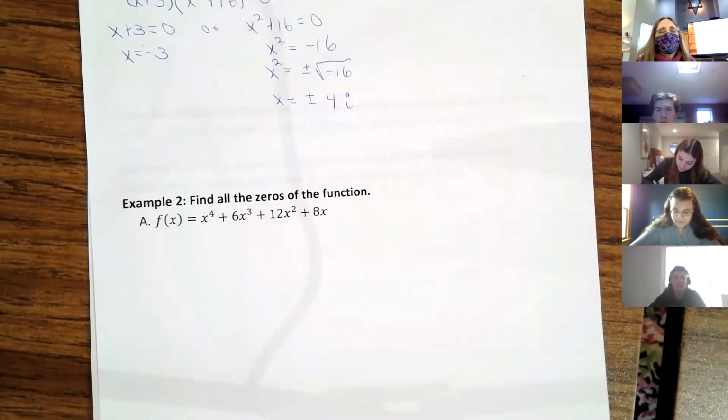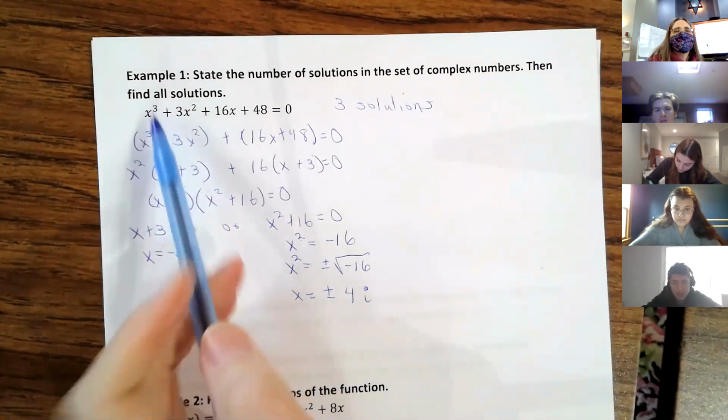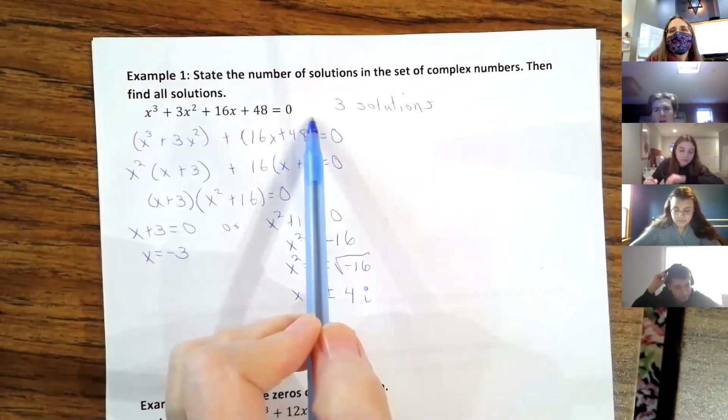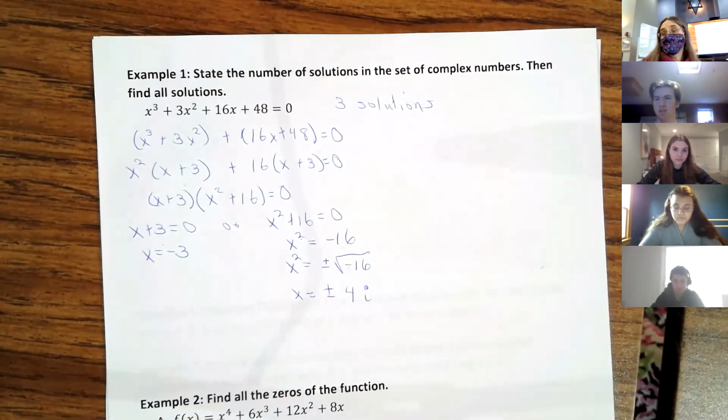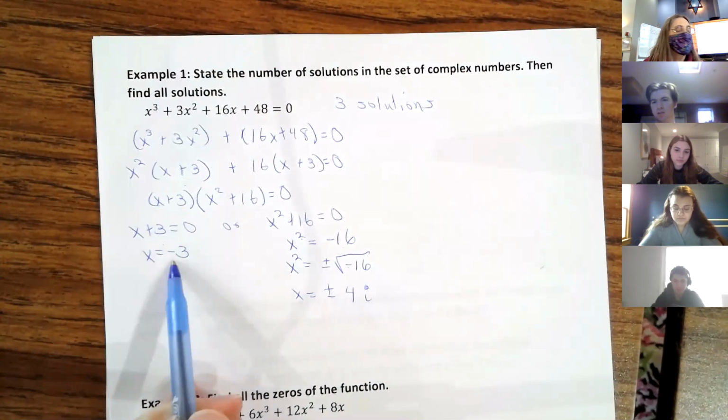This one's phrased a little differently. Notice this one has a common factor of x. Hang on, I have a quick question. In a cubic function, don't we know that it automatically has to have 1 real solution just because of the way that it's shaped? Yes, all cubics.